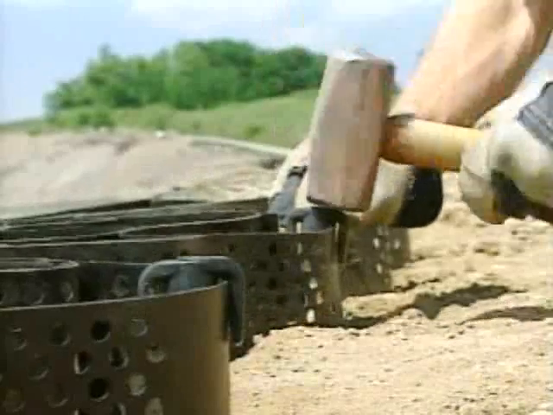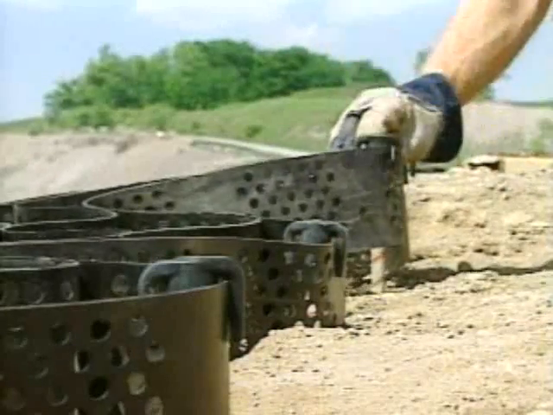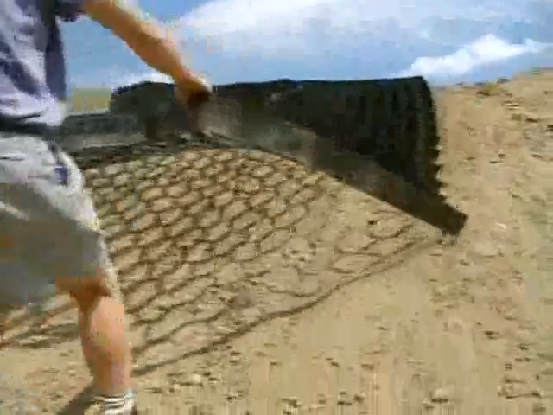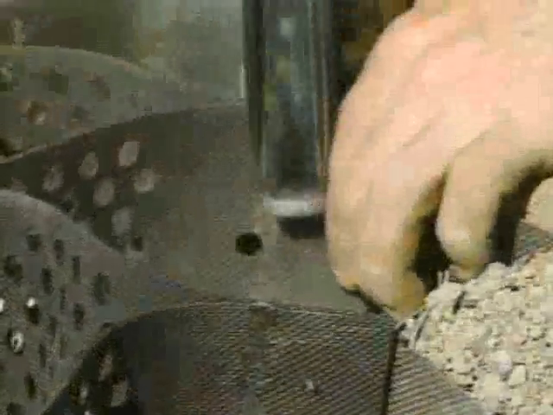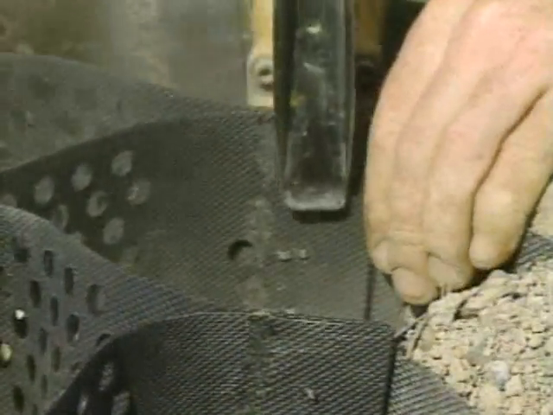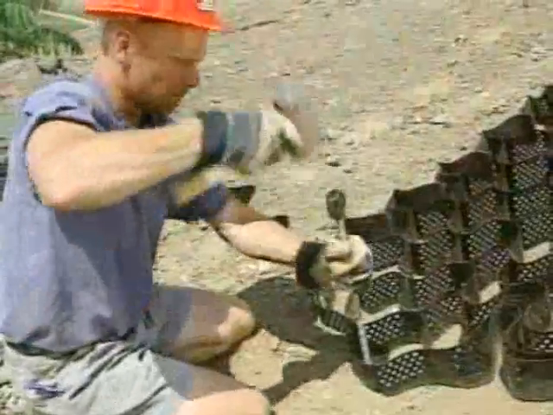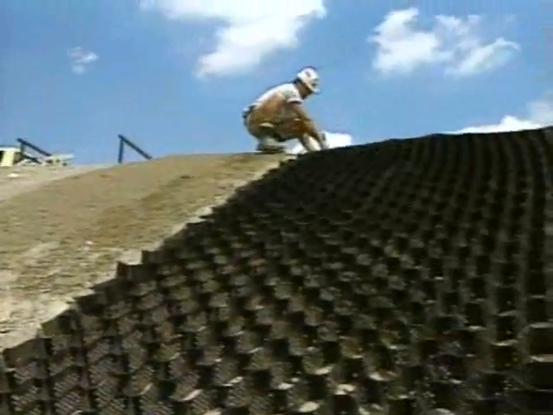Align the ATRA clip arm over the cell wall and drive the anchor until the clip comes in contact with the cell wall. Fully expand the GeoWeb section down the slope, repeating the process for subsequent sections. Next, interleave adjoining cells of opposing sections and staple them together. Hold the sections in place at the bottom by driving anchors perpendicular to the ground. All stapling and anchoring can be done simultaneously.